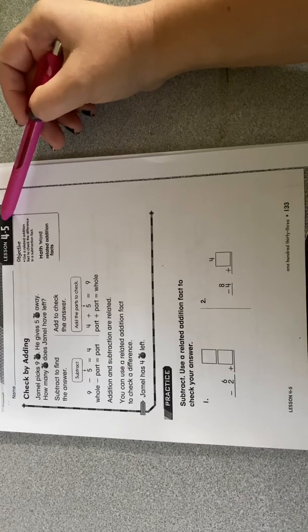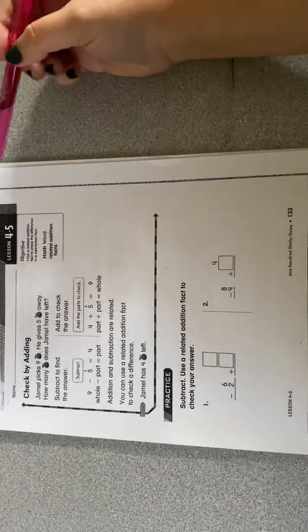Hi everyone. Today we're going to work on lesson 4-5. We are going to use related addition facts to check the difference in subtraction facts.